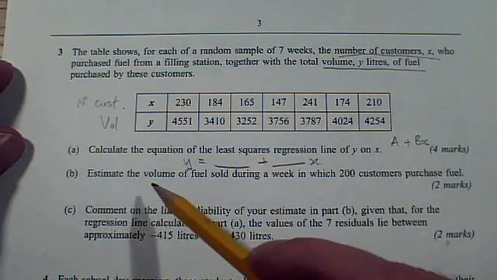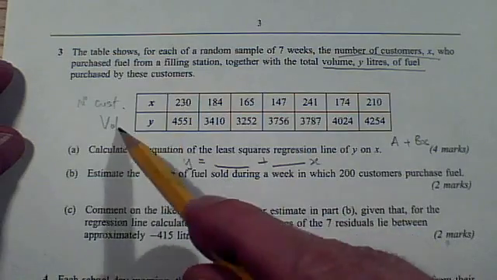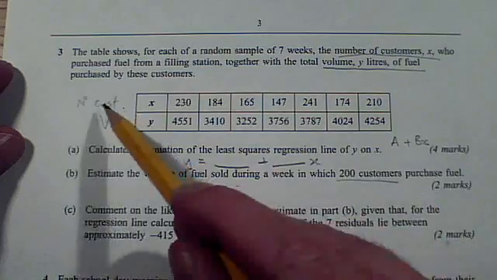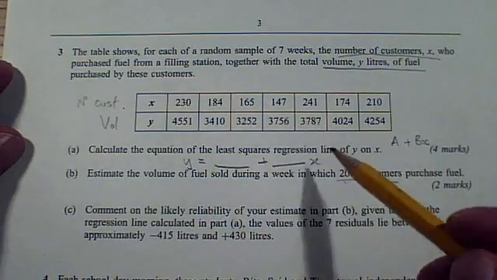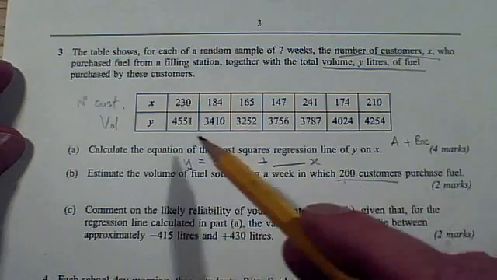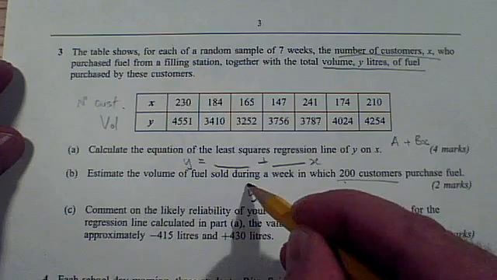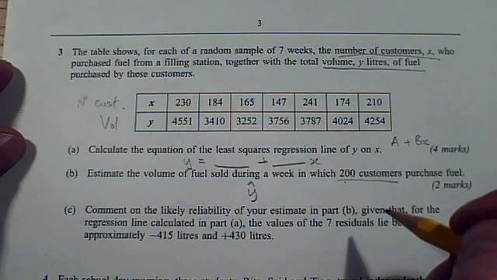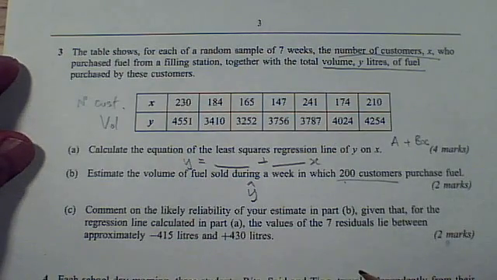Then we've got to estimate the volume of fuel sold, so that means estimate a y value during a week in which there were 200 customers, and the number of customers is x. So we're just going to take x is 200 customers, which we can do by substituting x into the equation you've written down in A, or if you know how to use the y hat button on your silver calculator, then that's a quick way to get the answer directly from your calculator.